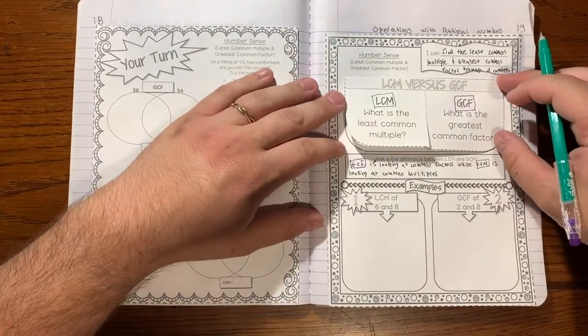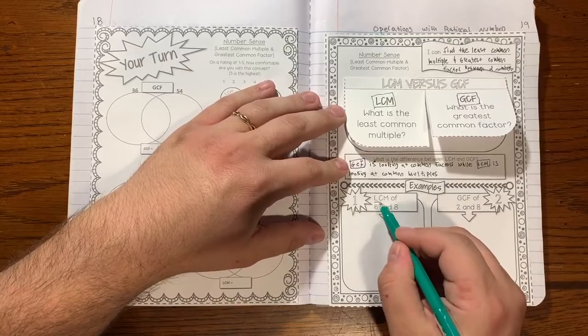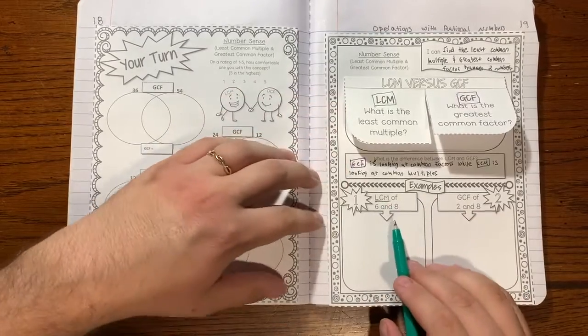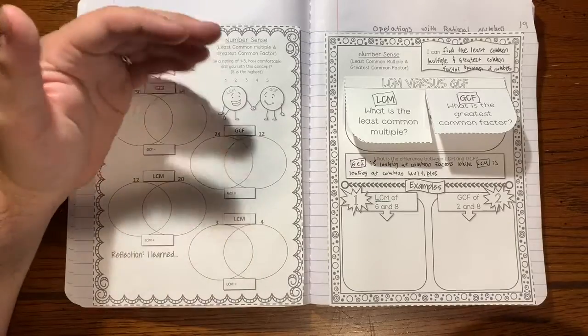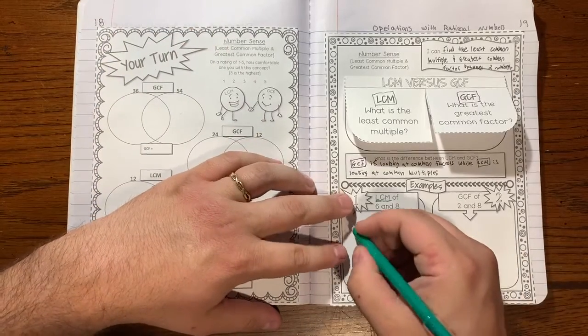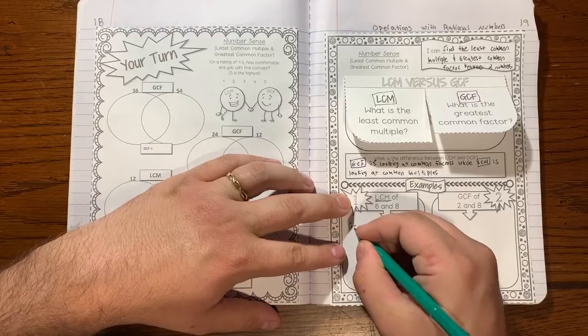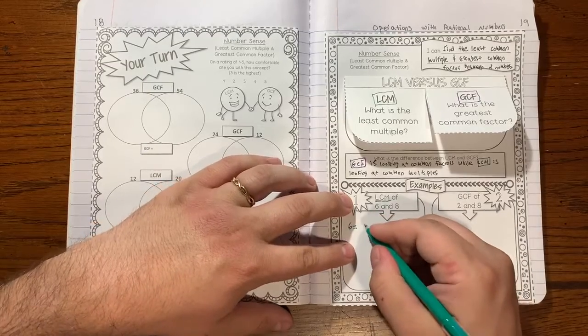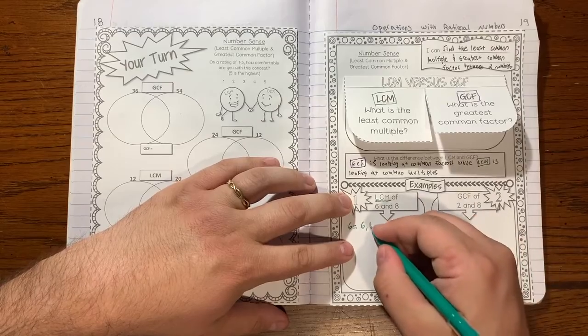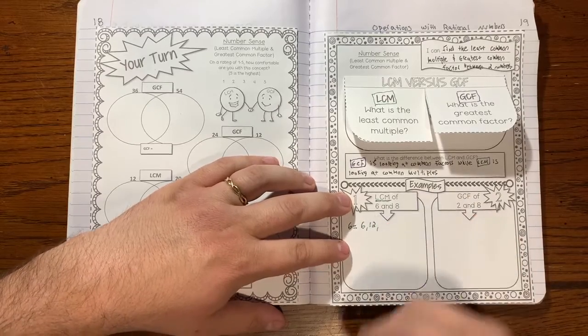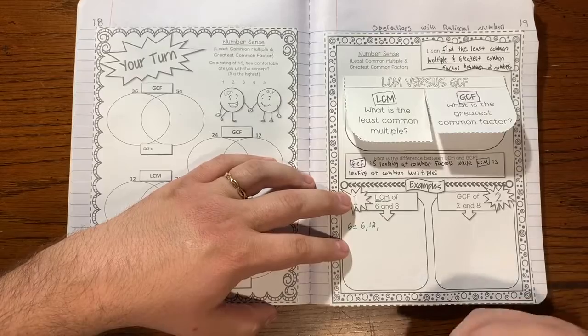Okay, so now let's do this. Let's look at number 1 for our examples. Least common multiple of 6 and 8. So how you find this is you list out the multiples of 6. So you say 6 is, well, there's 6, and then 12. So I'm just adding 6 each time.